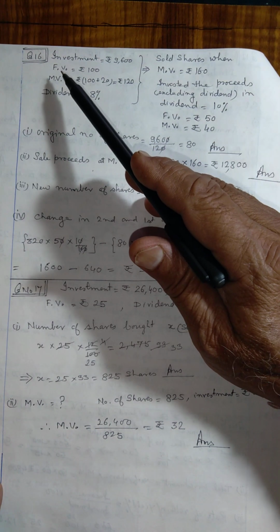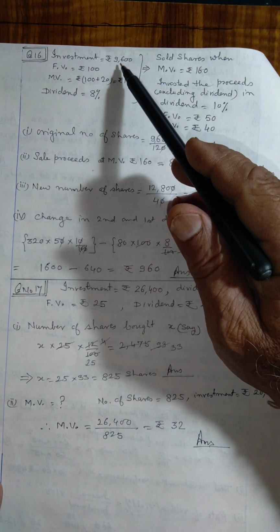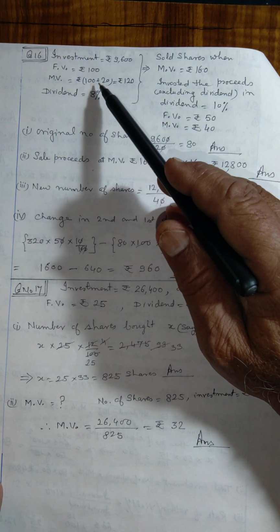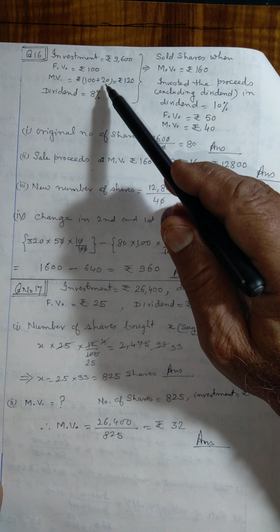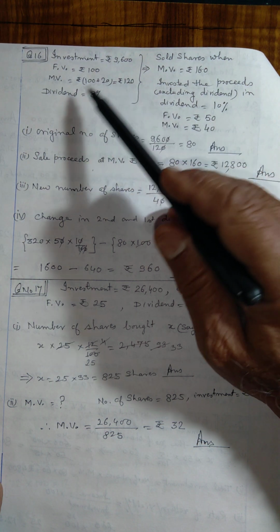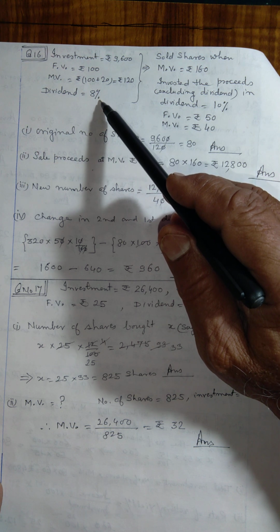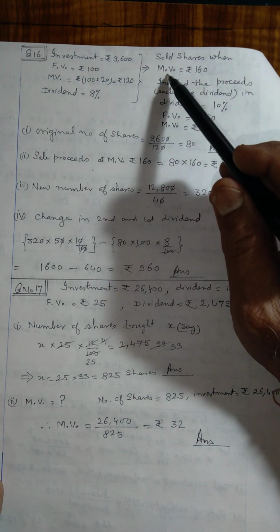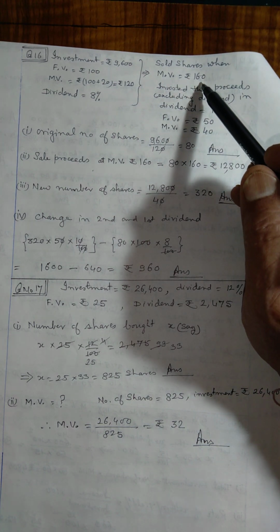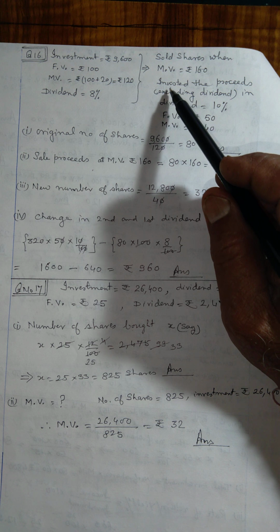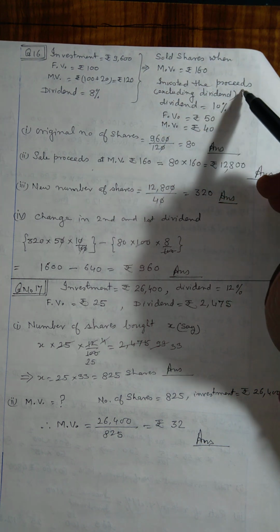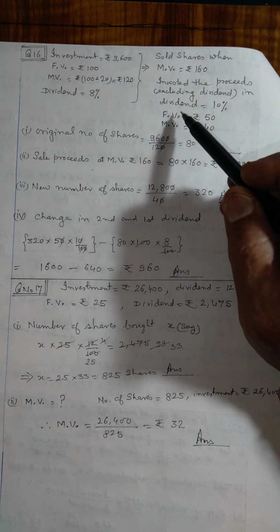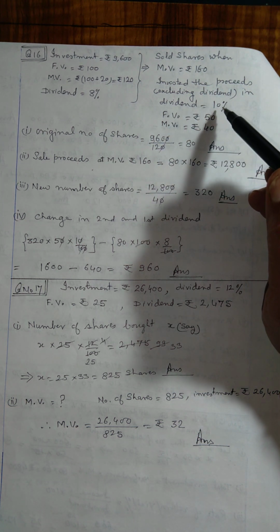Now question number 16. Investment is 9,600. Face value is rupees 100. Market value is, that is premium up to 20 rupees. So it will be equal to 120. Dividend is already given, that is 8%. From here, the individual sells the shares when the market value is rupees 160. And further invested the proceeds excluding the dividend in dividend that is given, that is 10%.